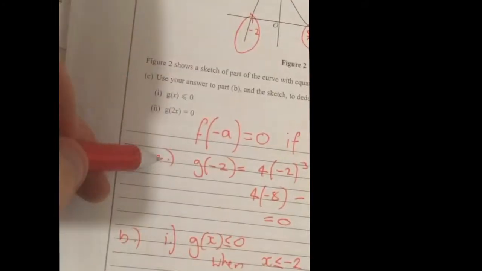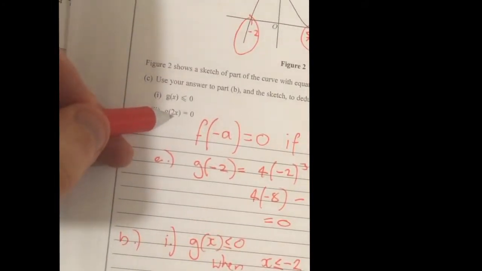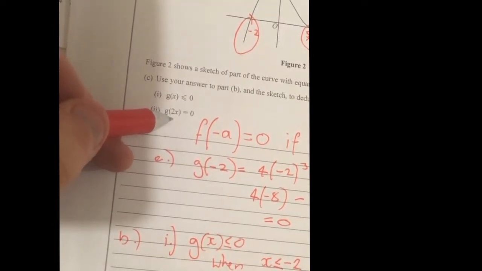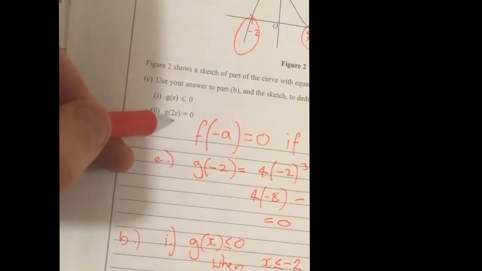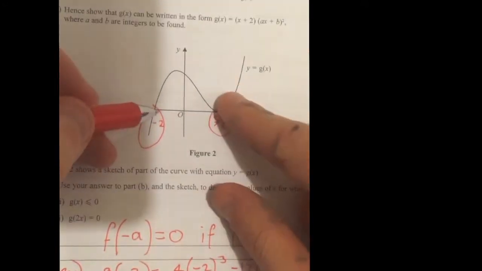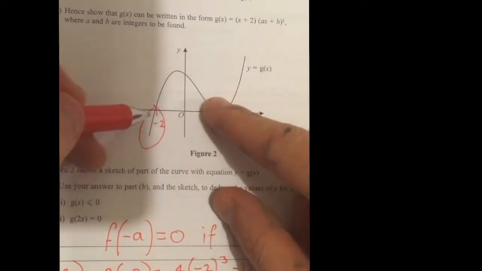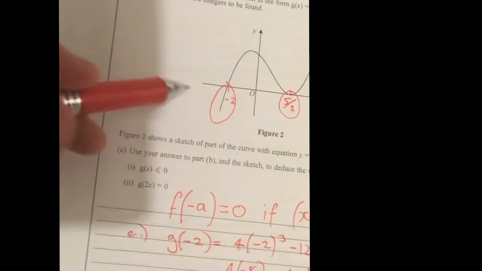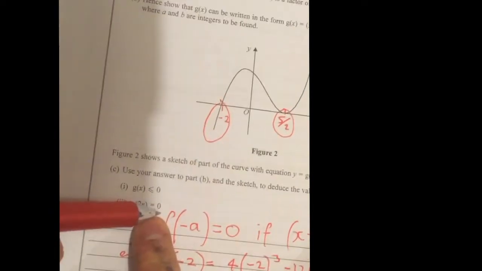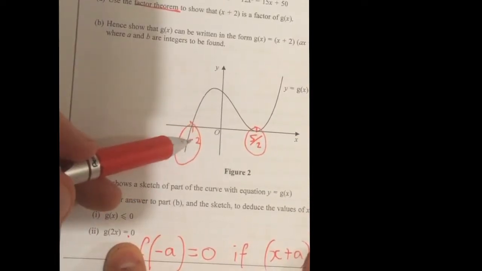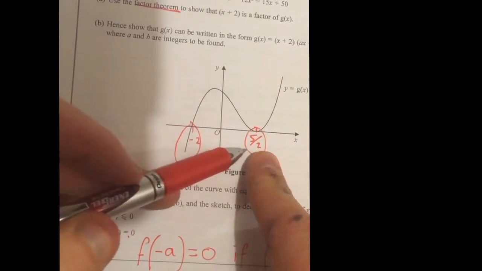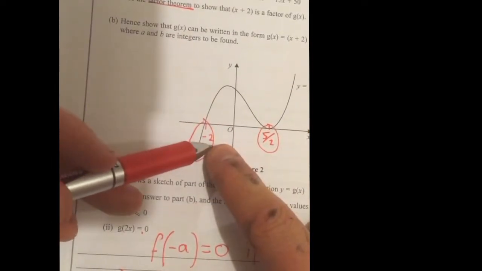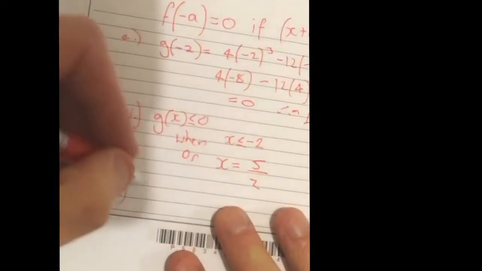And the last bit, when is the transformed function equal to 0? So we need to work out what this transformation is. So it's inside the function, so it affects x, and it always does the opposite if it's inside. So instead of stretching x by 2, it's going to squash x by 2. In other words, it's going to halve all of our x coordinates. We're going to find out when it equals 0. Well, it used to equal 0 when x was minus 2 or when x was 5 over 2, but we're squashing it together, so now it's going to be minus 1 and 5 over 4.